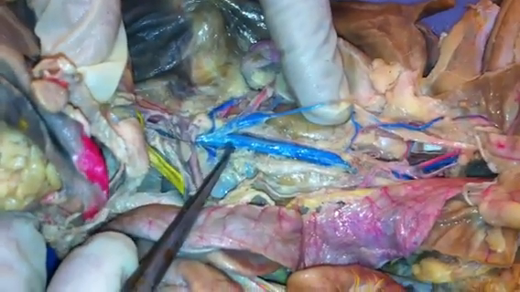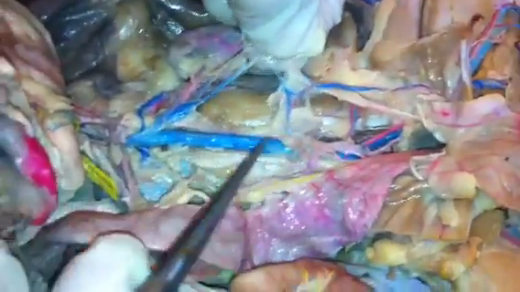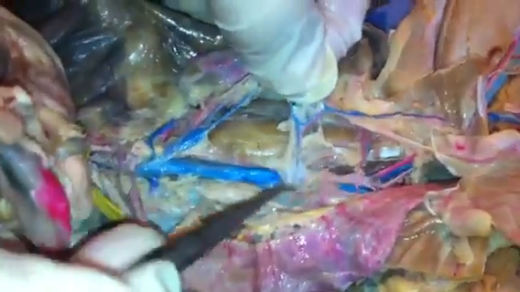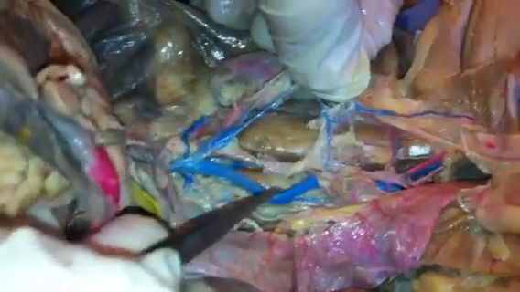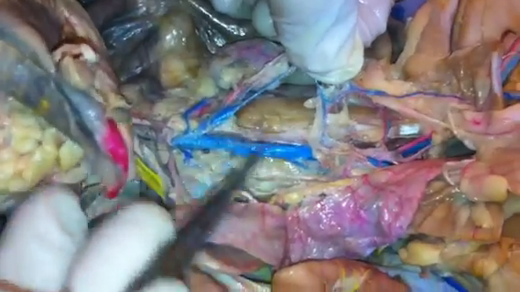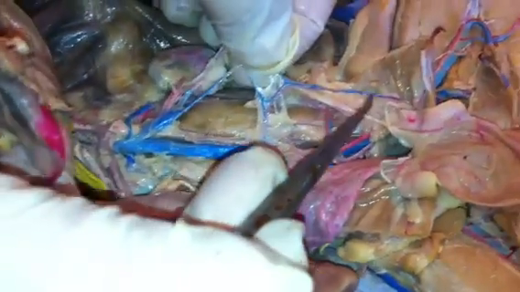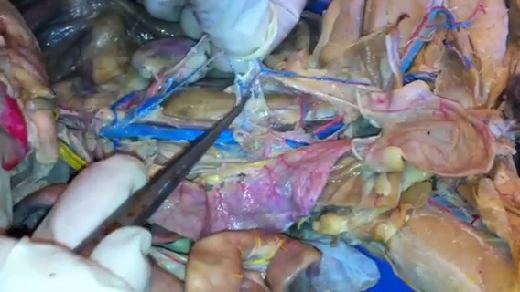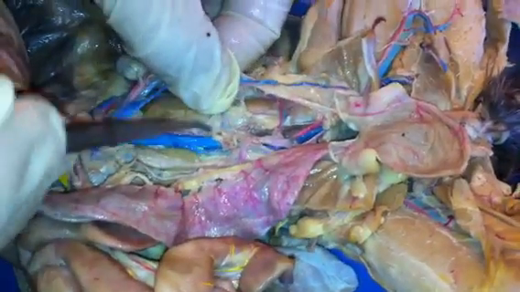cava. Now, in terms of arteries, when I did this testicular vein, I noticed that there was an artery here coming from the aorta. Let's just get the aorta here where we can see it. The abdominal aorta is running on the left side of the inferior vena cava, and the little pink artery that's here comes along and comes right out of the aorta.